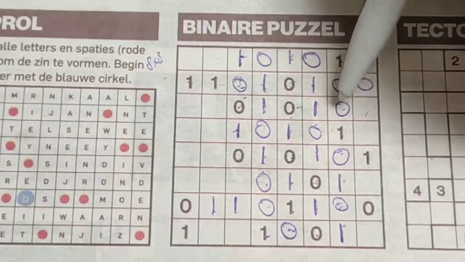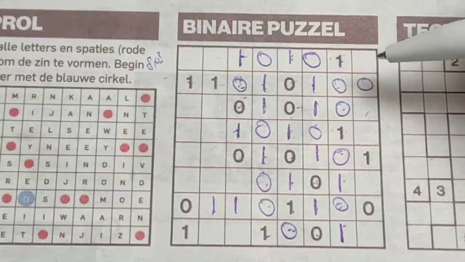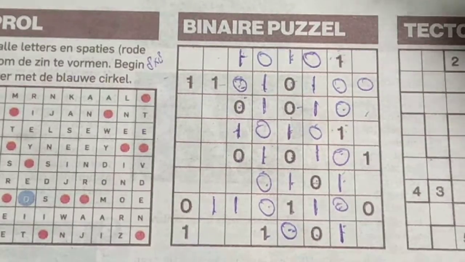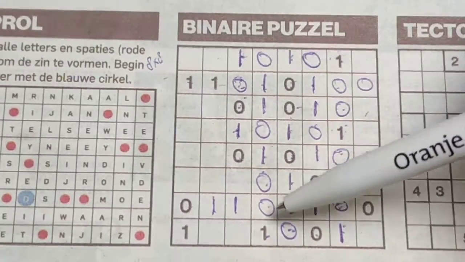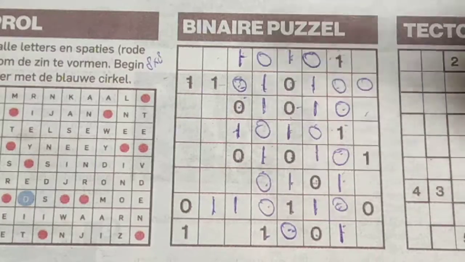This one is almost the same. 1, 2, 3, 4. Yes, it's correct. 1, 2, 3, 4. 1, 2, 3, 4. 1, 2, 3, 4. 1, 2, 3.